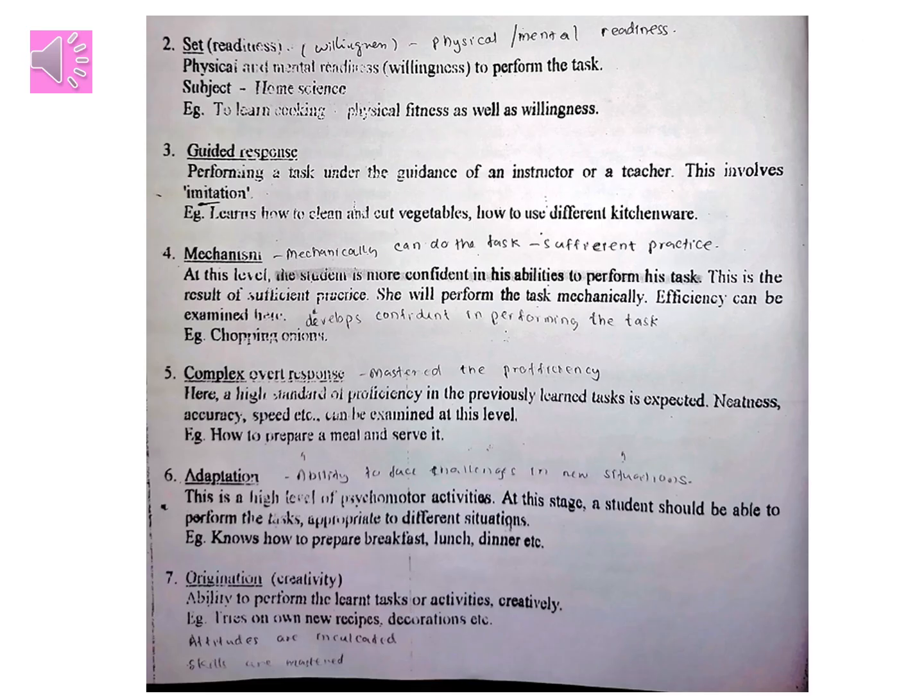The second step is set. First one is perception, second one set. Set means readiness. You are ready to do the task now. First you have a mental picture: this is what I will achieve at the end. Now you are ready, right?